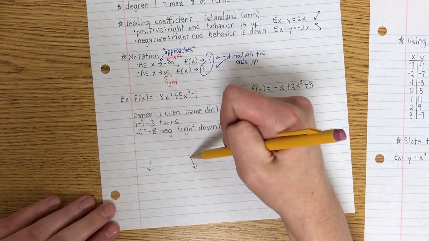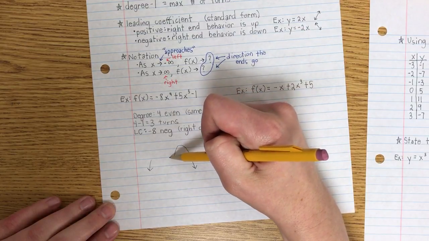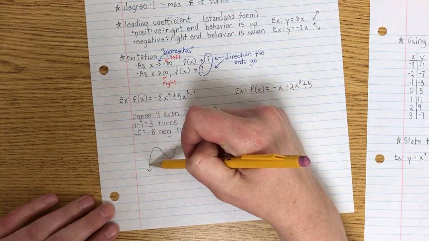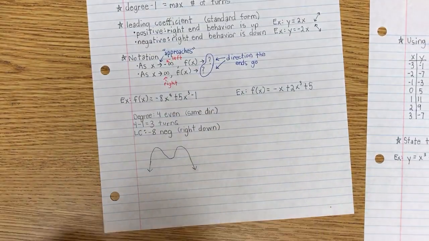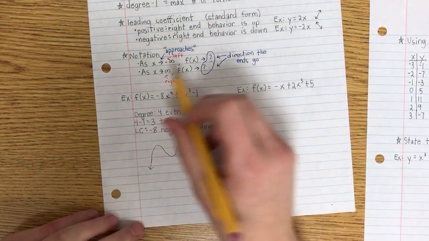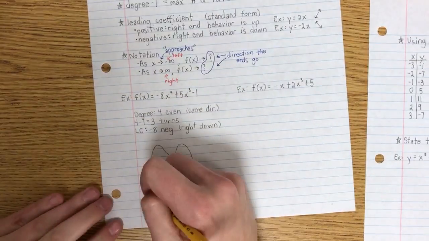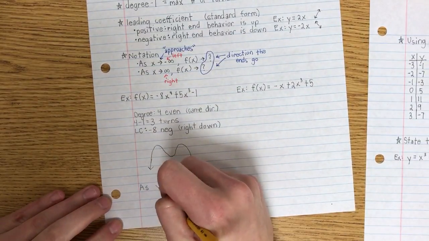And I know that in between here I have 1 hump, 2 humps, 3 humps, because that's what it says, 3 turns. Okay, so now that I've got my rough picture, it's easier, I think, to do the notation. So let's go ahead and do the notation.